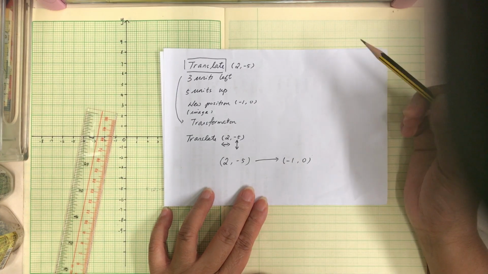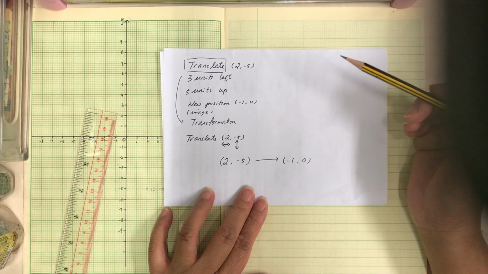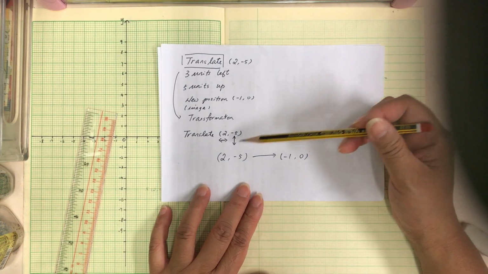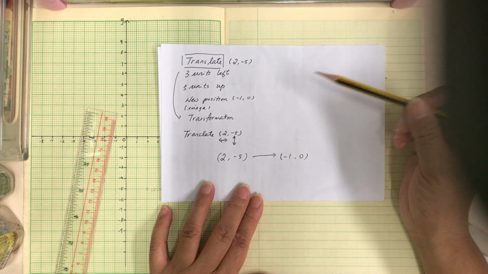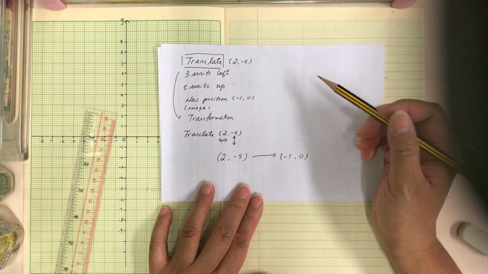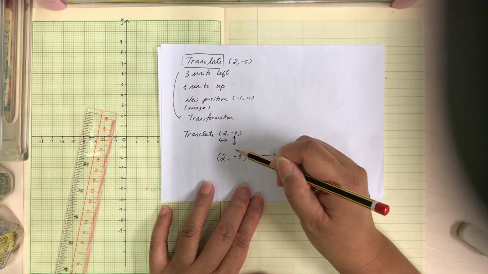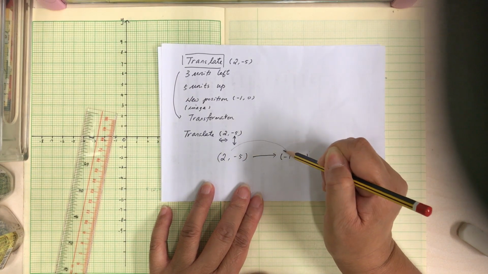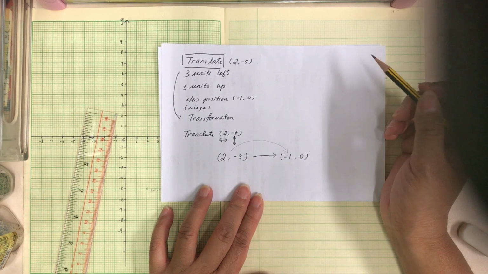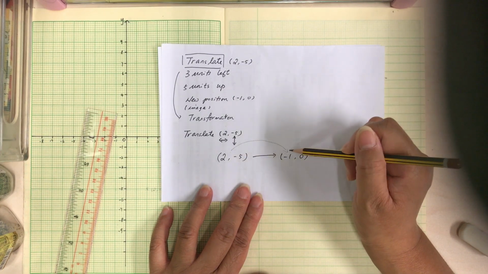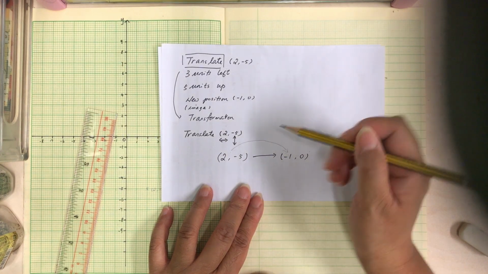If we look at the coordinates more carefully, from (2, -5) to (-1, 0), the x coordinate changes from 2 to -1.